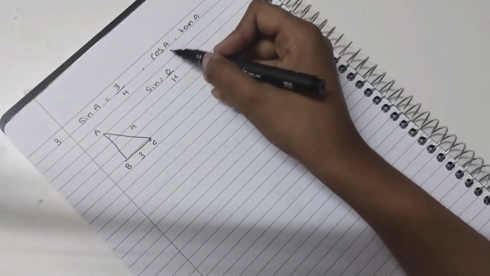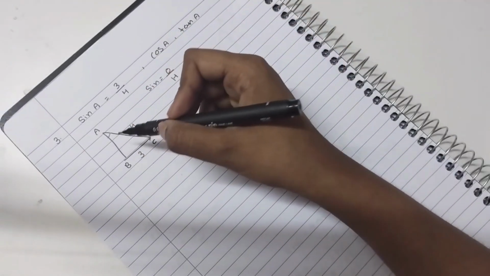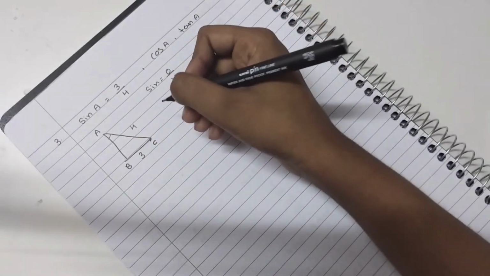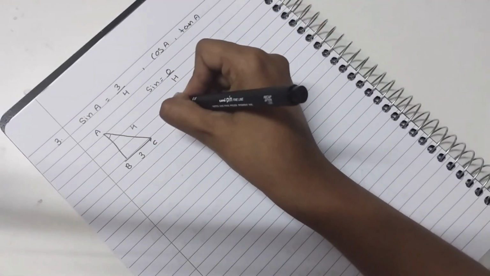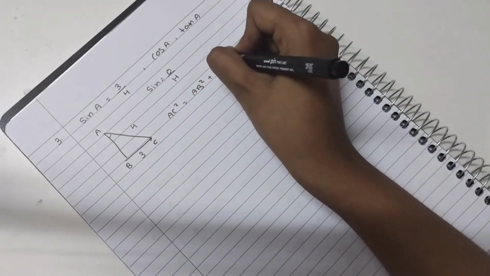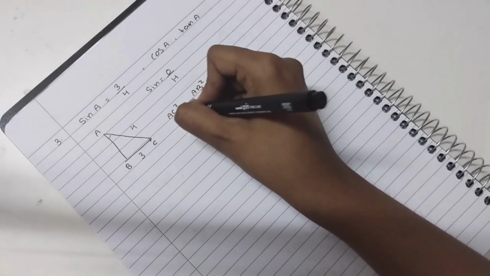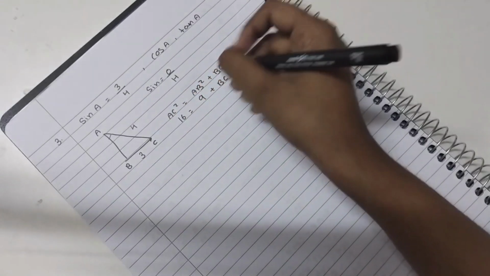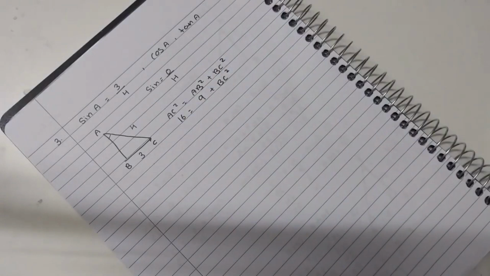Now, to find cos A and tan A, we need to find the value of the unknown side. To do that, we use the Pythagoras theorem, which states that AC squared is equal to AB squared plus BC squared. AC squared is 16, and AB squared is unknown, plus BC squared, which is 9. And we need to bring 9 over to the left-hand side.